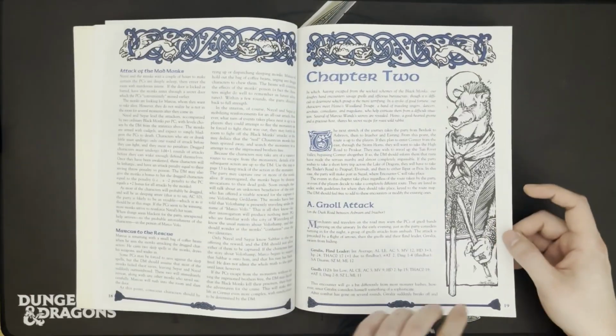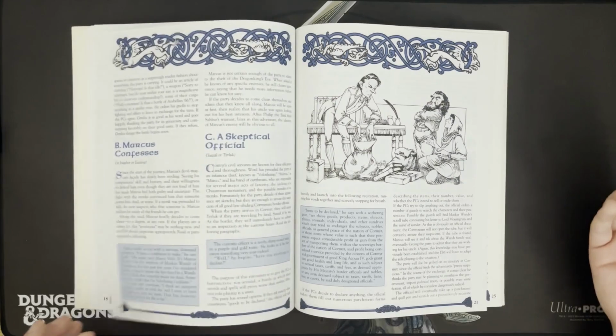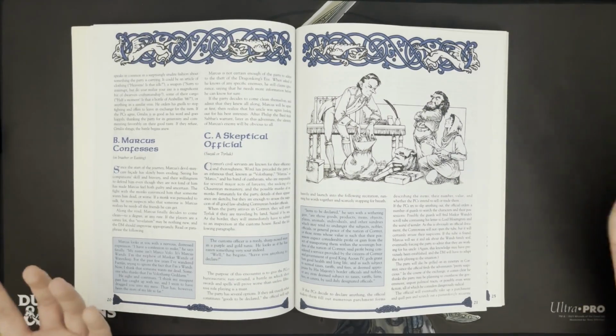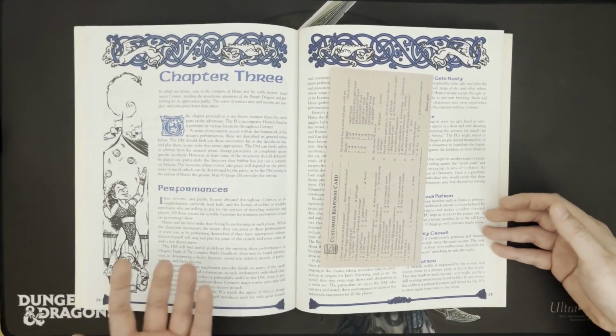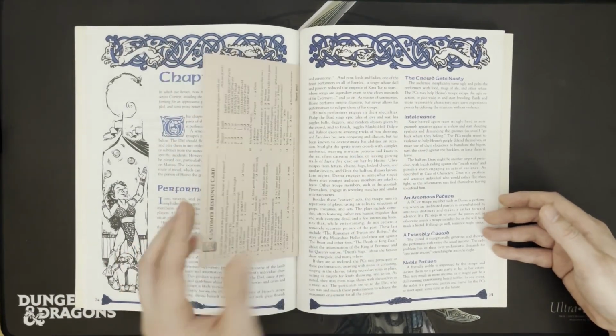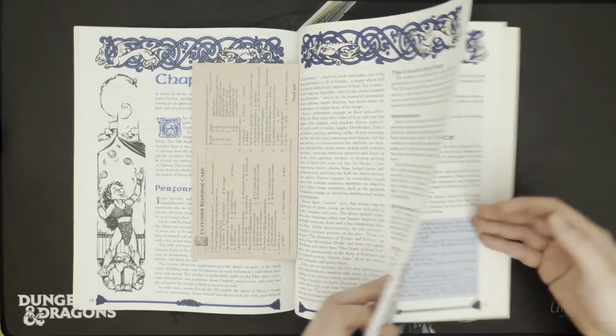Now, I've only just had a brief look through at this adventure. It looks like there's quite a few social and roleplay challenges. As Marco Volo is a bit of a wanted man, you will need to fight off the pursuers, people who are trying to capture him essentially.